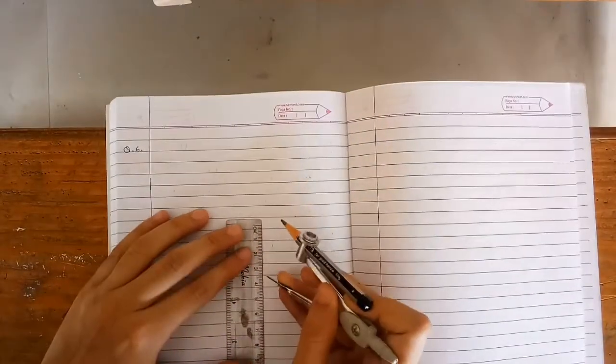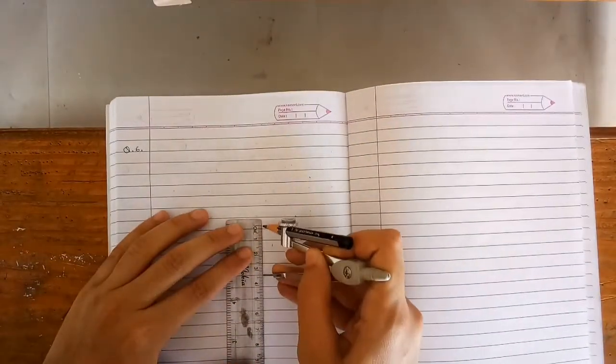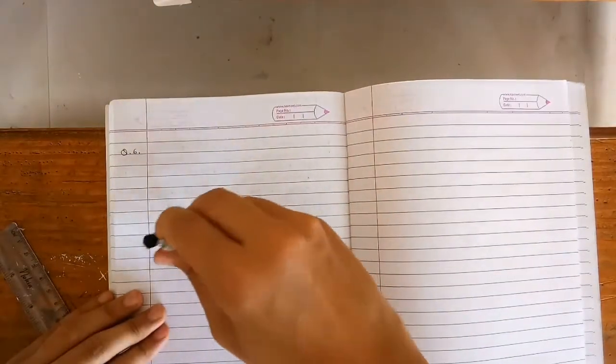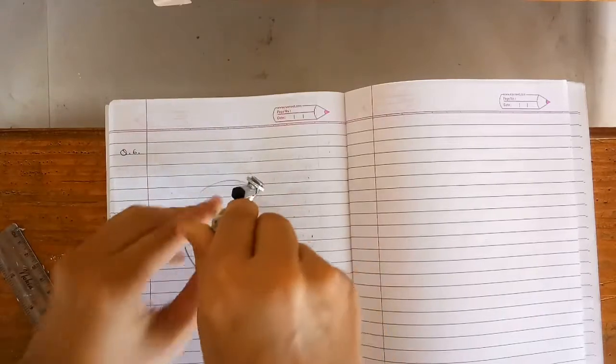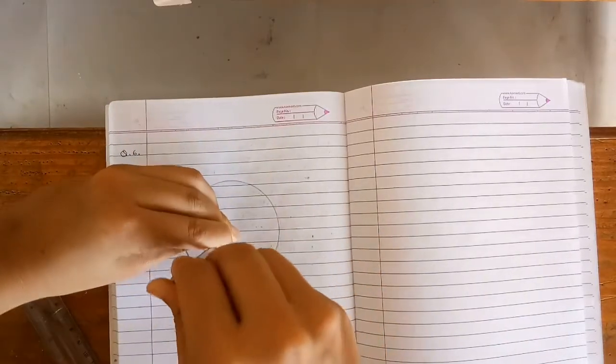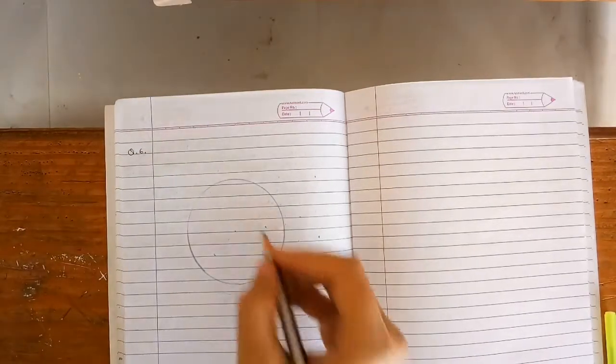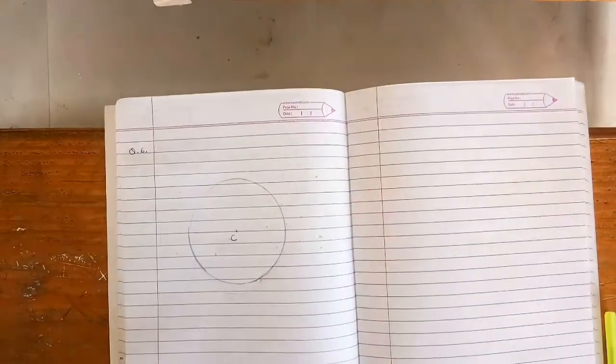We will take radius 3.4 centimeter. This will be center C.